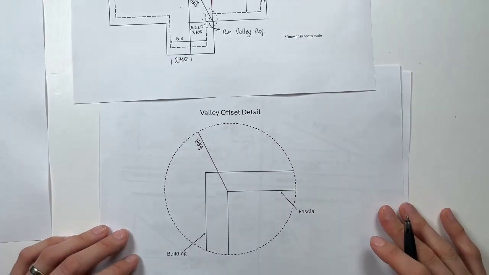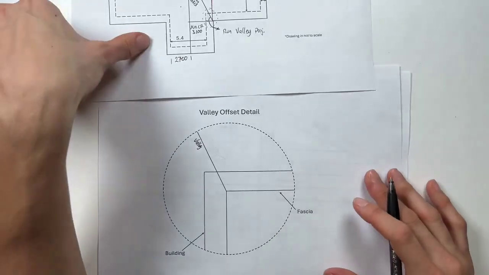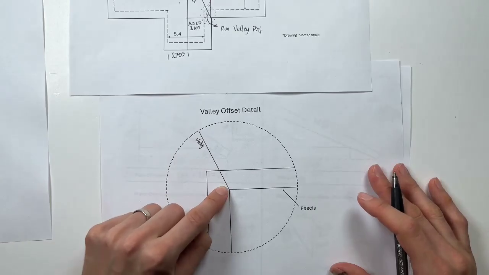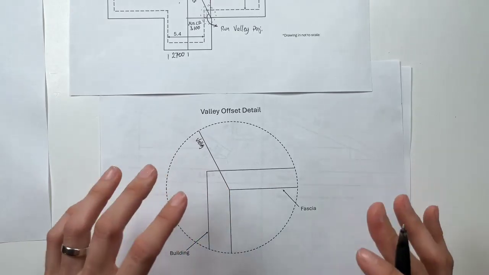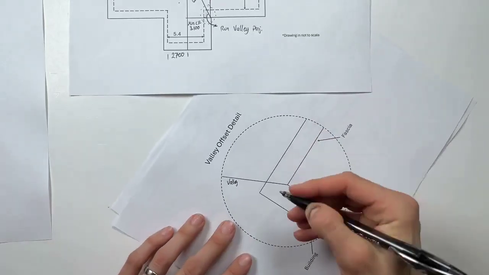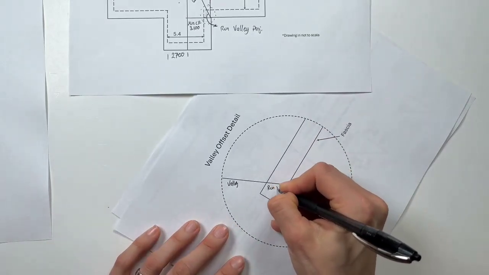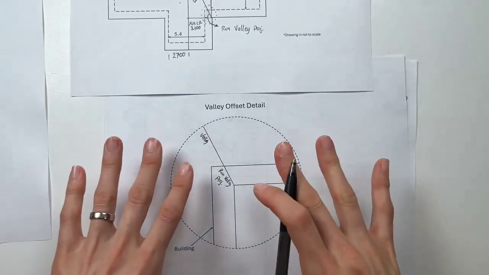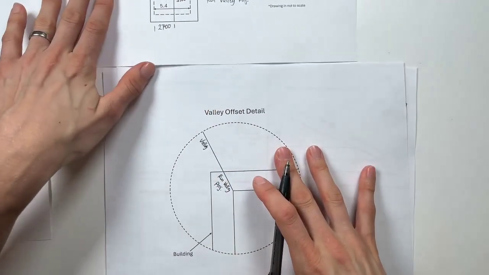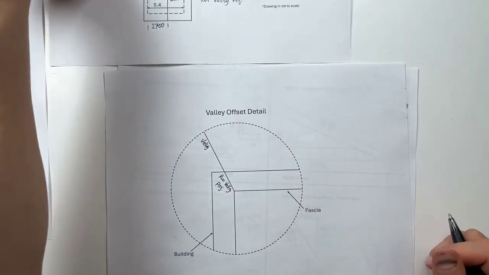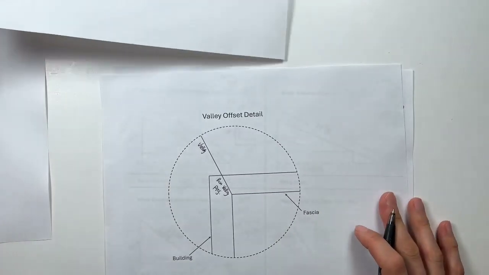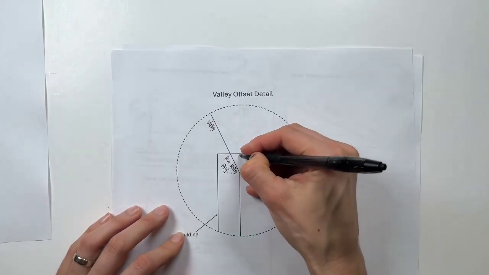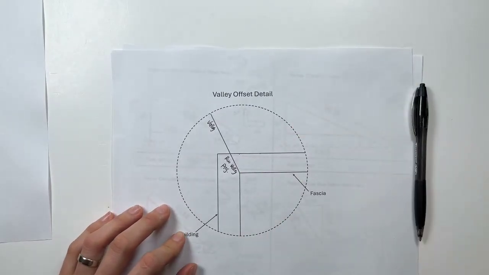There we go. So let's have a look then. If the whole thing is the valley, what would this little chunk be? Could that potentially be the run of the valley projection? It could, right? So run of the valley projection, because this is all done in plan view, just like this up here, right? Just in greater detail so we can actually see what we're doing. So what was this measurement? This one, maybe I'll use a different color this time.